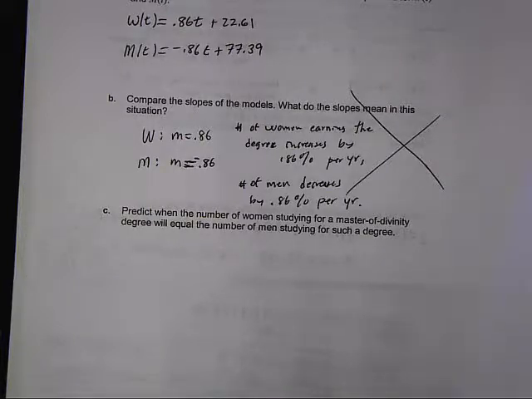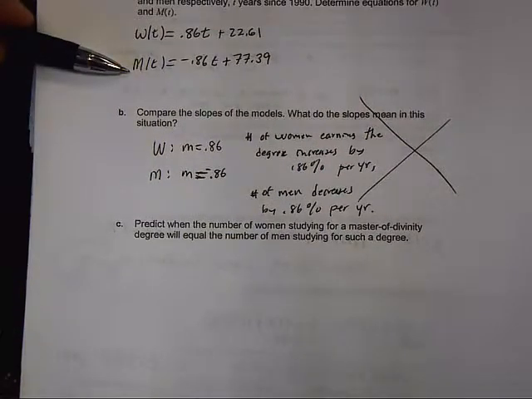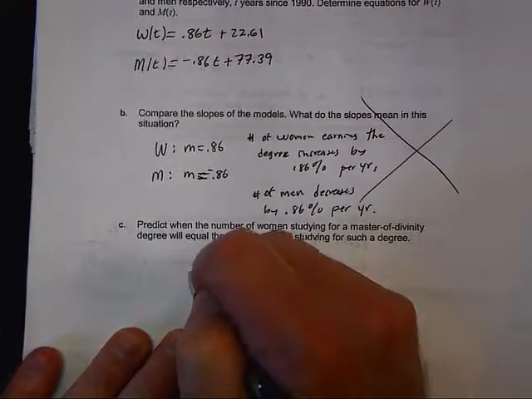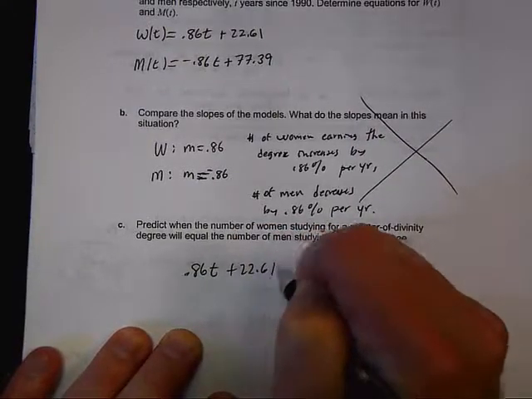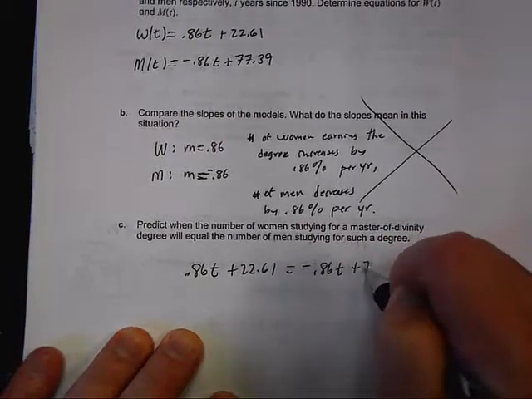What are they asking us to do? Solve the system of equations. And again, I think for the system, the substitution way is pretty good to go because this one has y all by itself and that one also has y all by itself. So I'm just going to take those two equations and make them equal to each other. 0.86t plus 22.61 equals negative 0.86t plus 77.39.